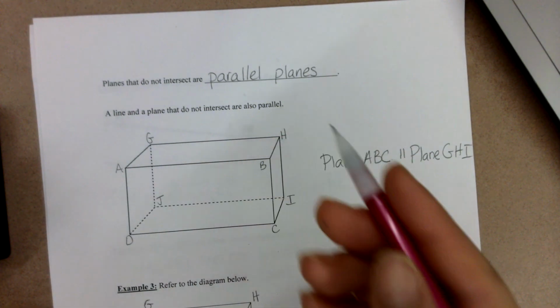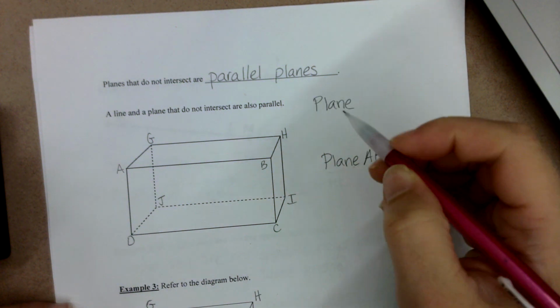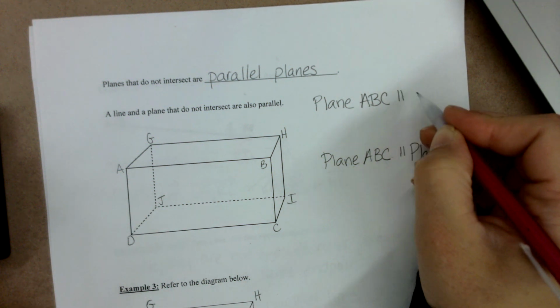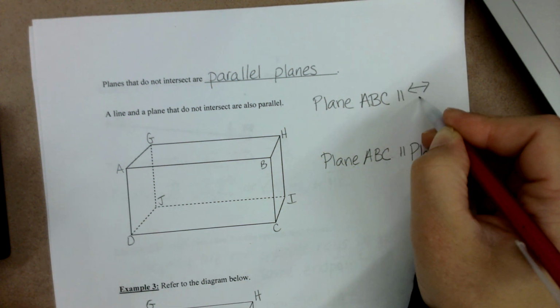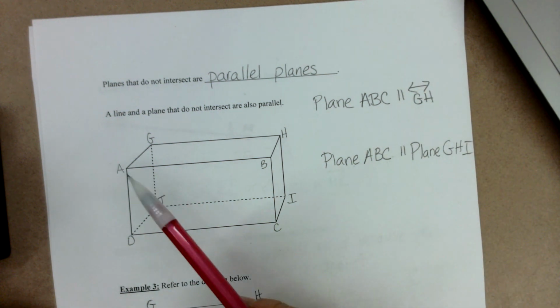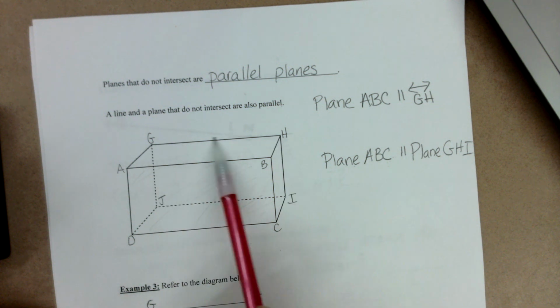And then you could say plane ABC is parallel to line GH. This is your plane, and this is the line that's parallel to it.